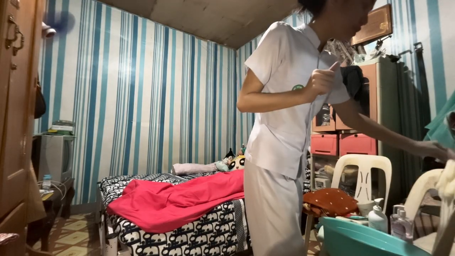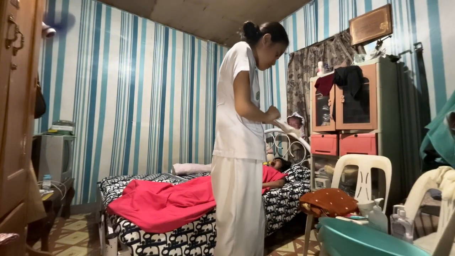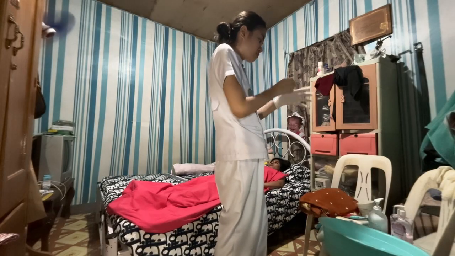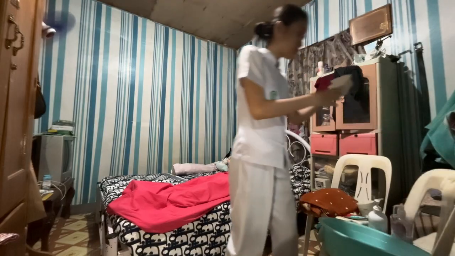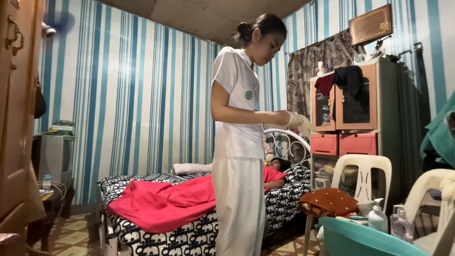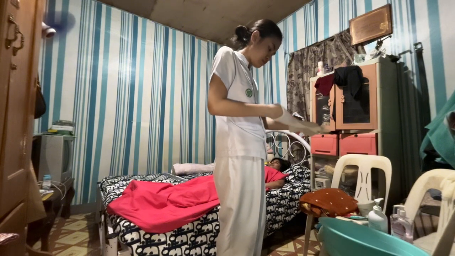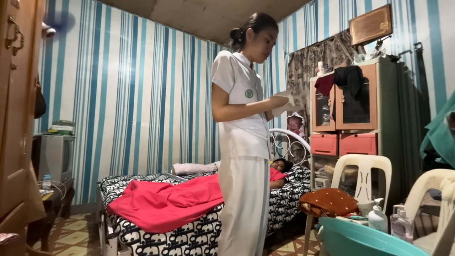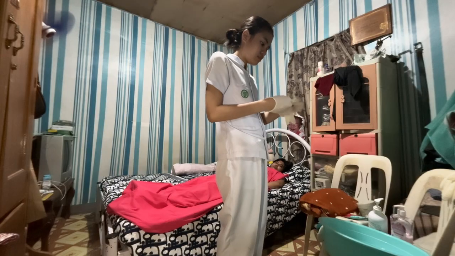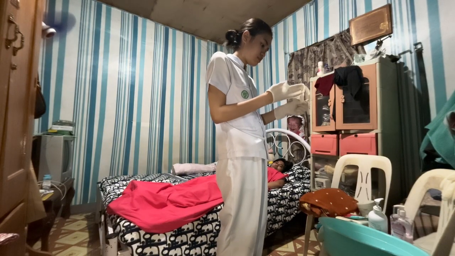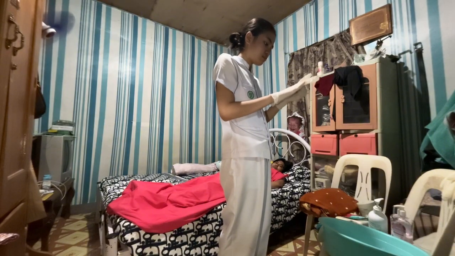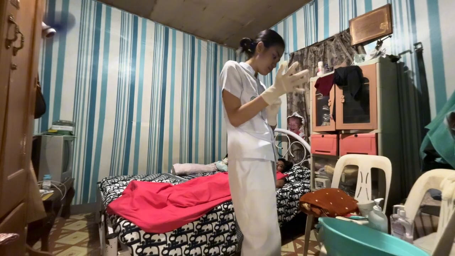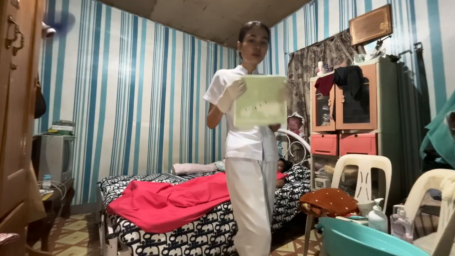But first, I will wear gloves. Then, I will fold the washcloth like that.